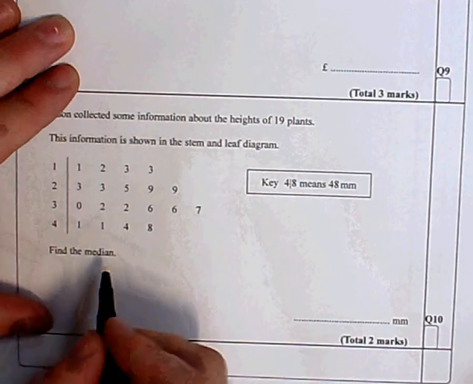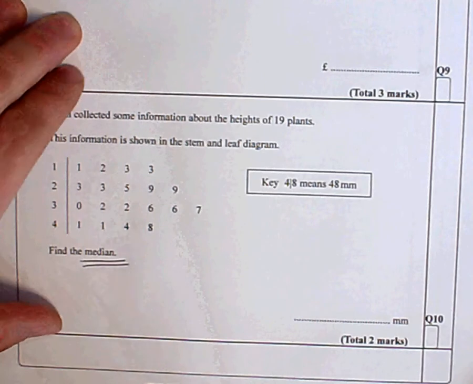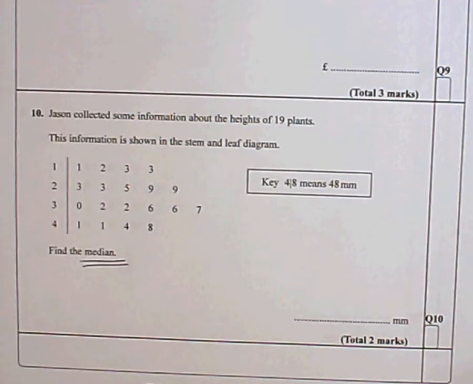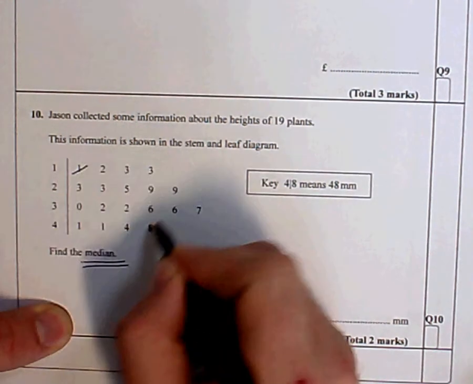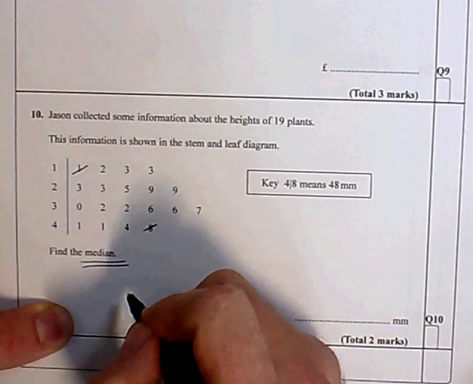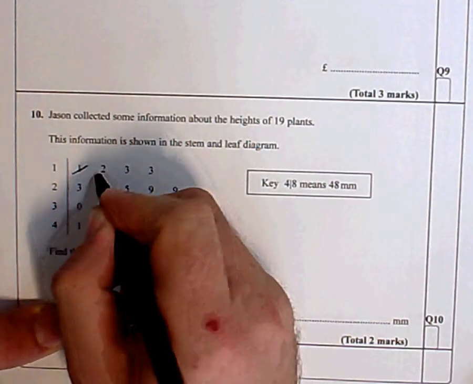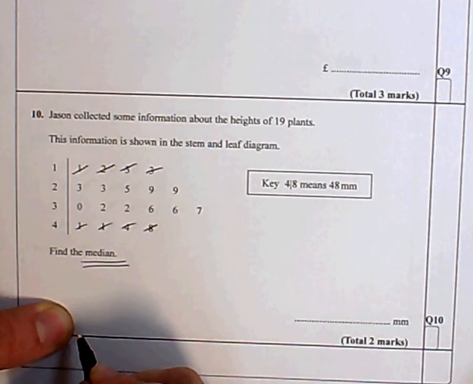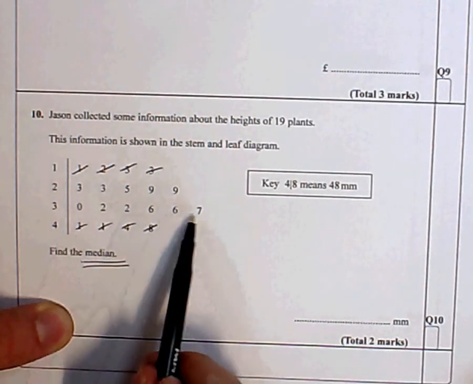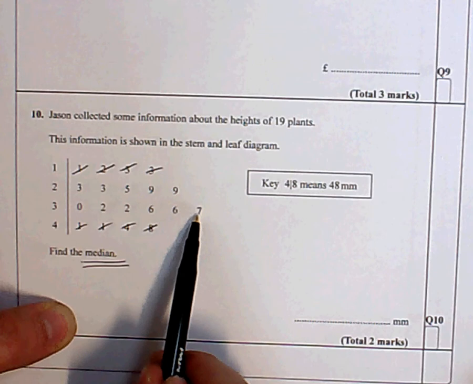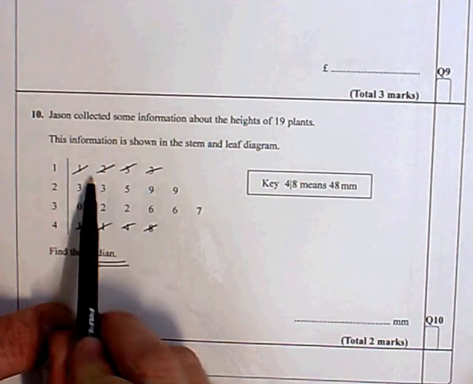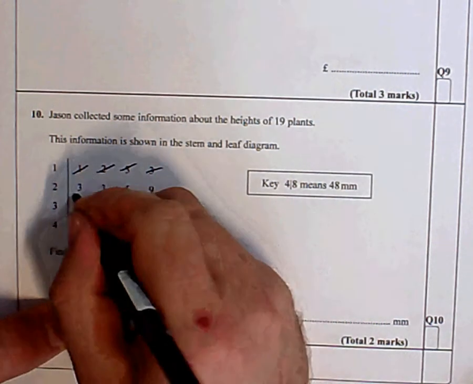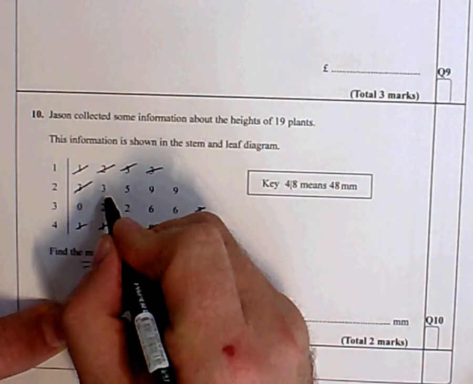The median is the middle of the list, okay, the middle value. Now I'm going to show you the foundation way of doing it, but there is a higher way of doing it which I'm going to mention just now. The foundation way is you cross off the same amount of numbers from each side, so one from there, and you keep repeating that process until you have one value in the middle. When you're crossing off, ensure that for the higher values you start at the end of the line, and for the lower values you start at the lower bit. Otherwise you will cross out the wrong parts of the lines.